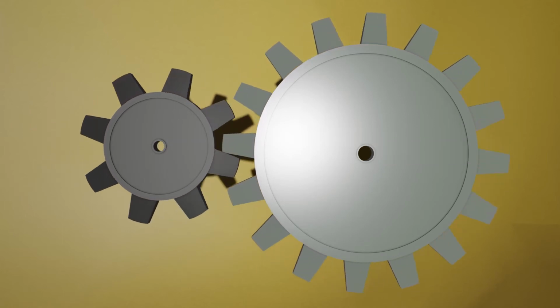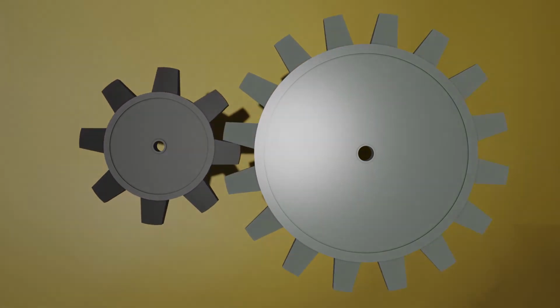What is happening? In the first case, a gear with 16 teeth drives a gear with 8 teeth. The ratio of the teeth of the output gear and the input gear, that is, the number of teeth of the output gear divided by the number of teeth of the input gear, gives us a value 2.